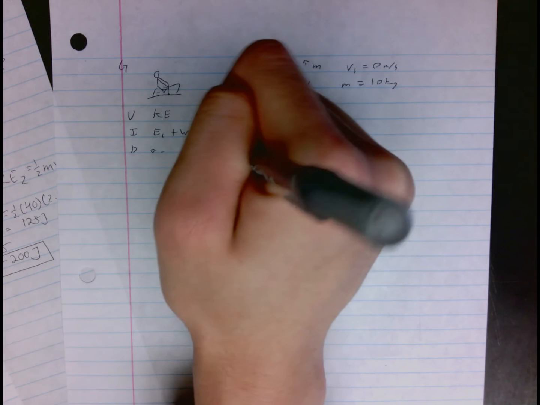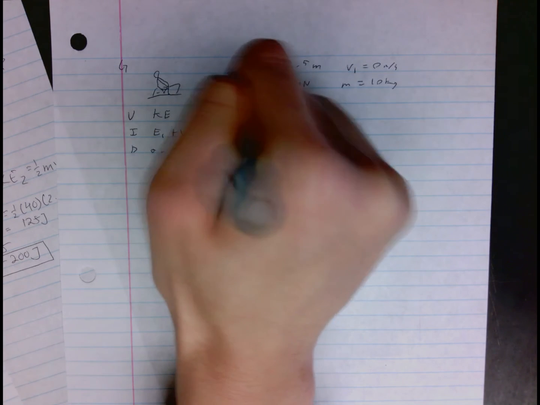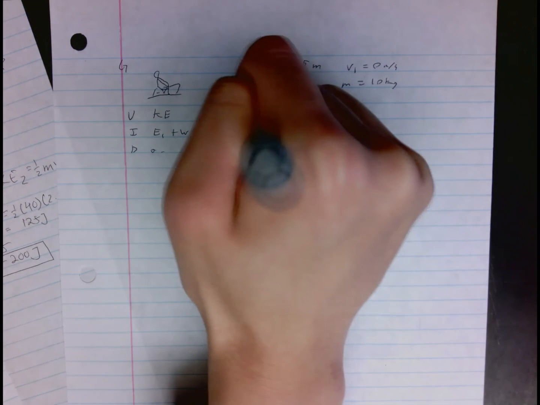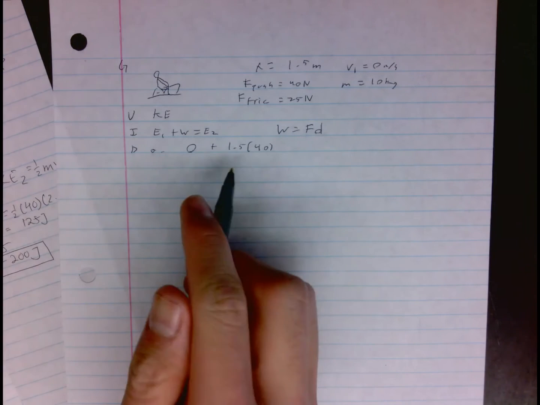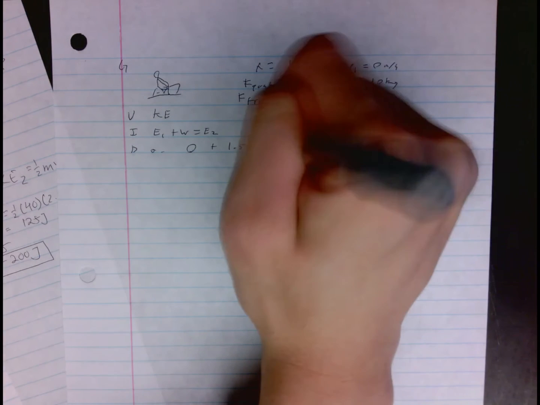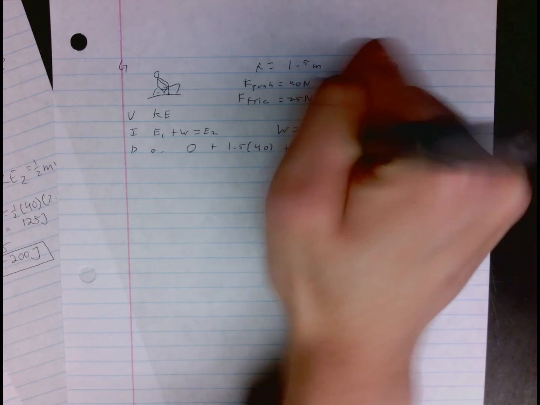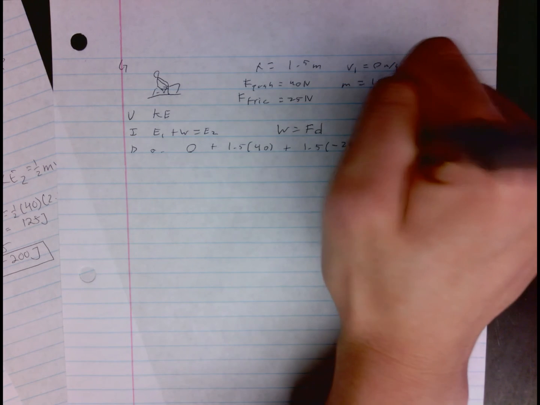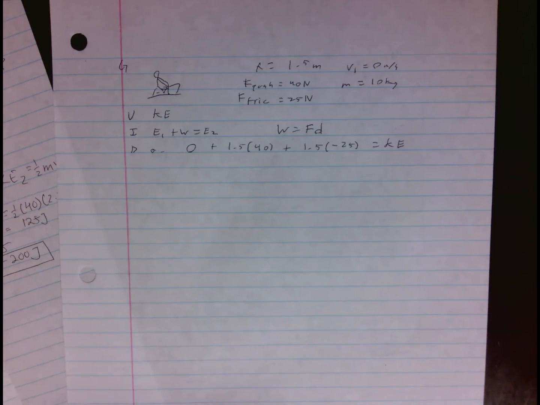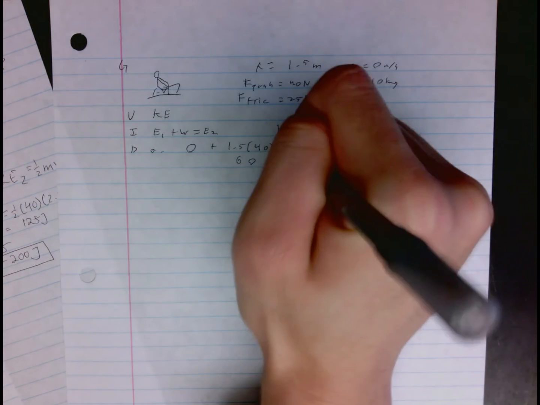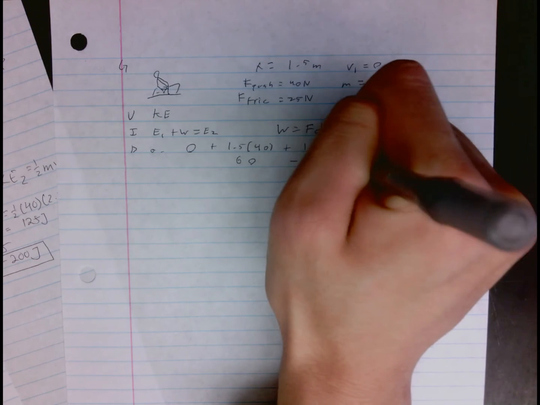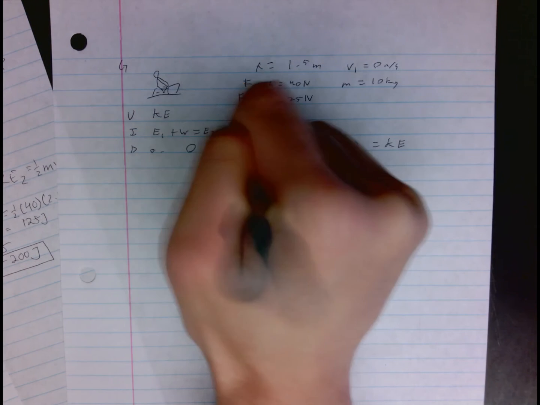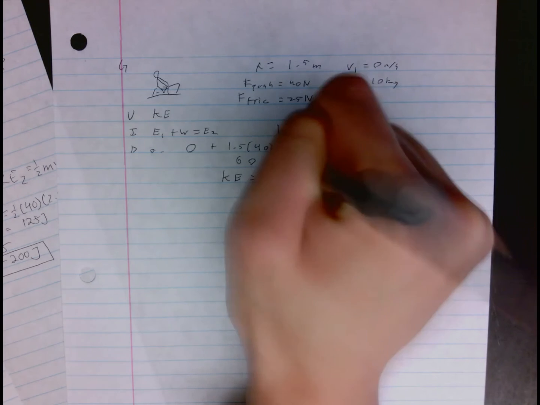And so the work done is 1.5 times 40 for the work of the push, and 1.5 times negative 25 for the work of friction, and that will equal the Ke at the end. And so multiplying this out, you get 60 minus 37.5, or Ke equals 22.5 joules.